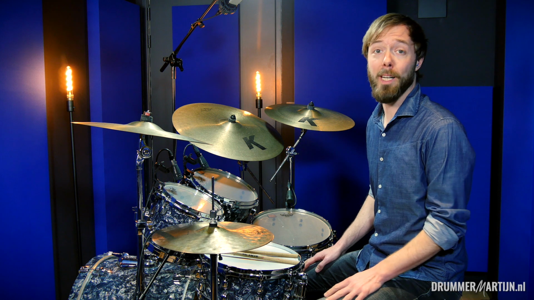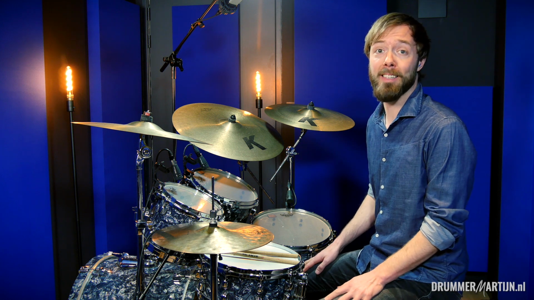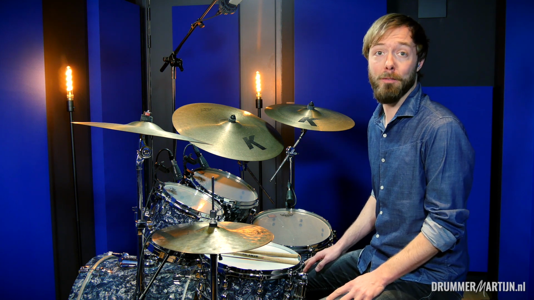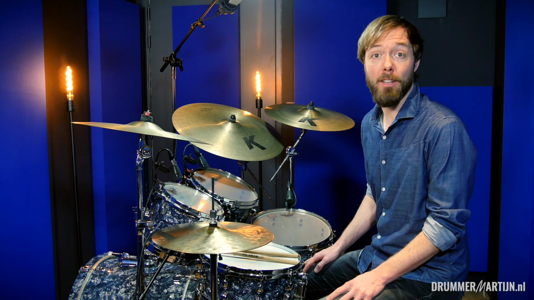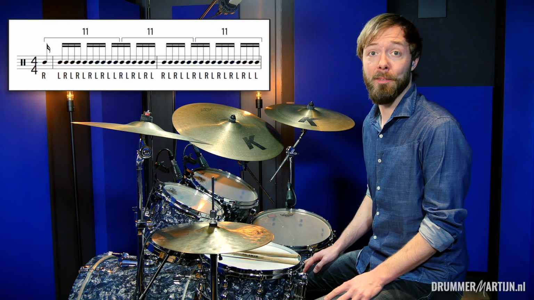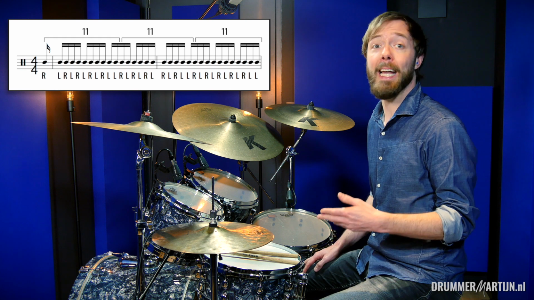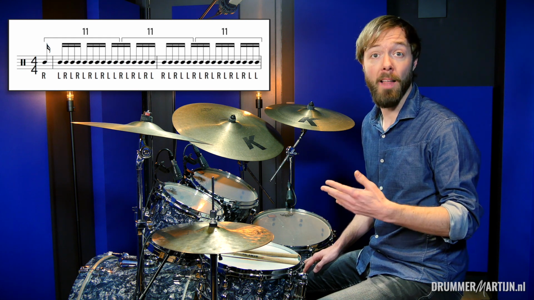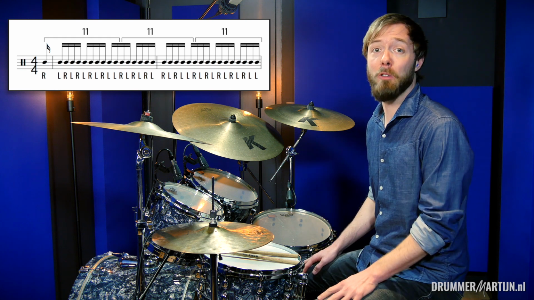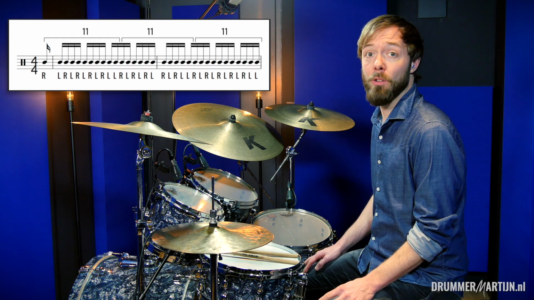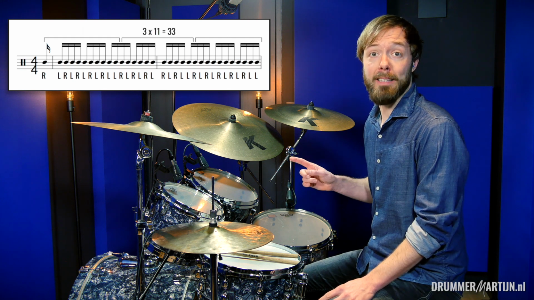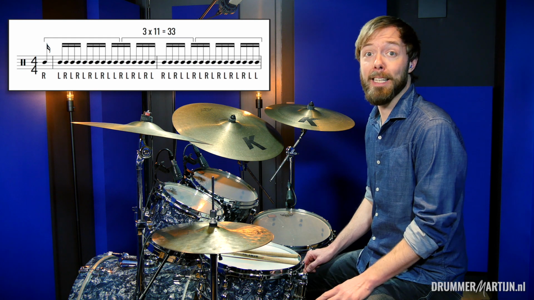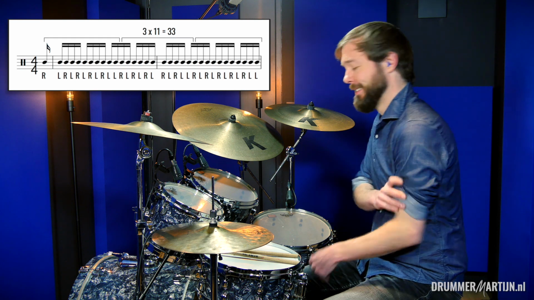There is one way you can fit a grouping of 11 nicely into a two-bar fill of 16 notes. By starting one 16th note earlier. If I start on the 4E and A instead of the 1, I can play exactly 3 groupings of 11 before landing on the 1 again. Because 3 times 11 equals 33. This is how that sounds.